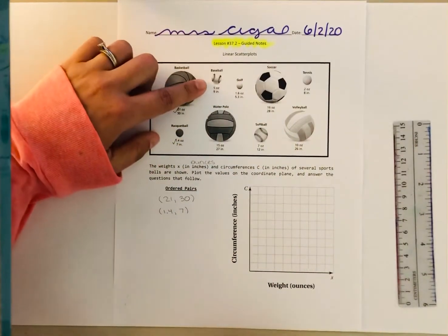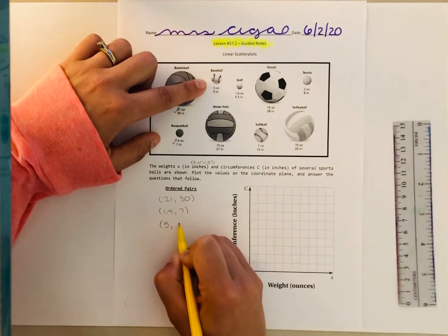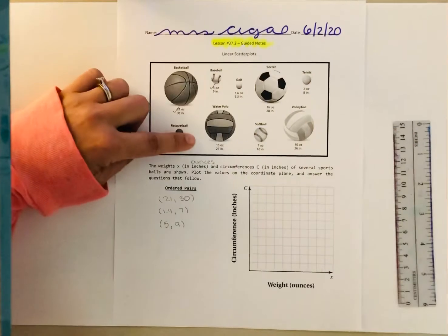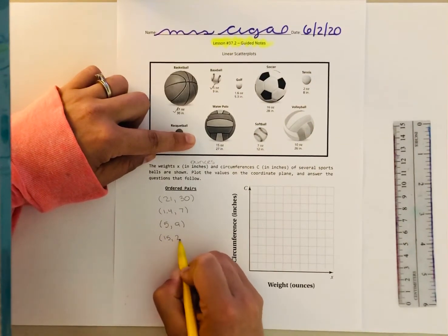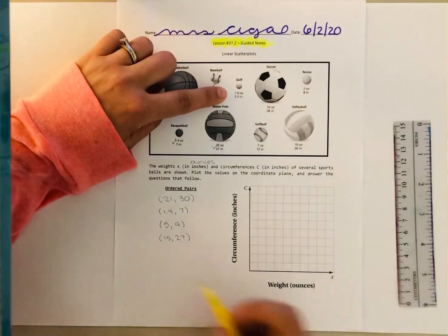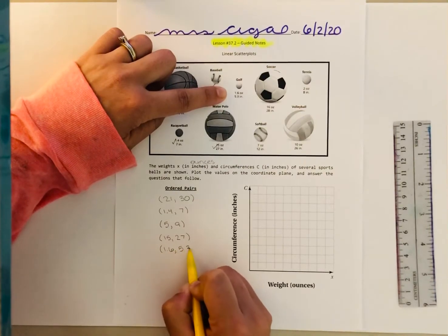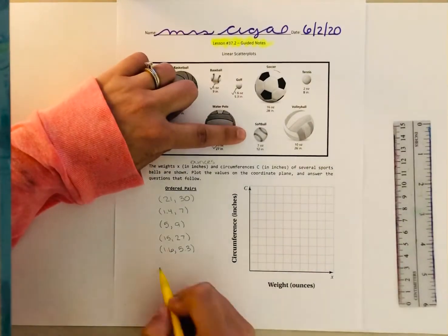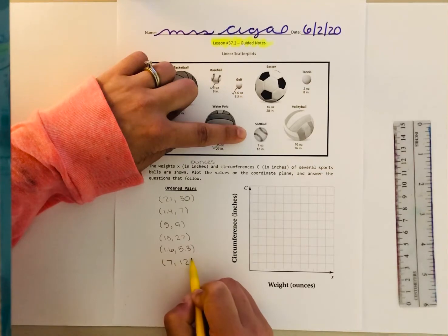The baseball, 5 ounces in weight, 9 inches in circumference. Water polo, this one is 15 ounces in weight and 27 inches in circumference. Then we've got the golf ball. It is 1.6 ounces and has a circumference of 5.3. The softball is 7 ounces in weight and has a circumference of 12 inches.